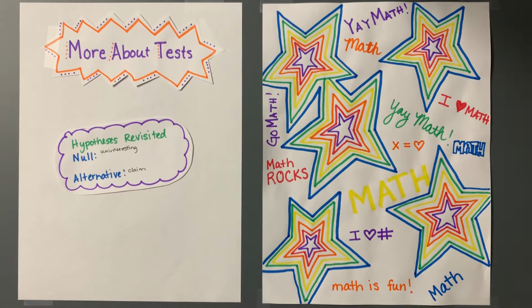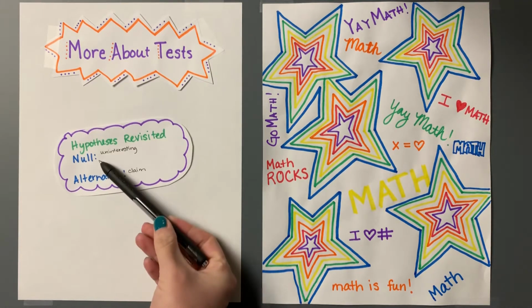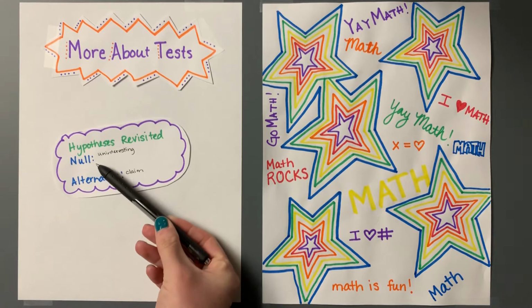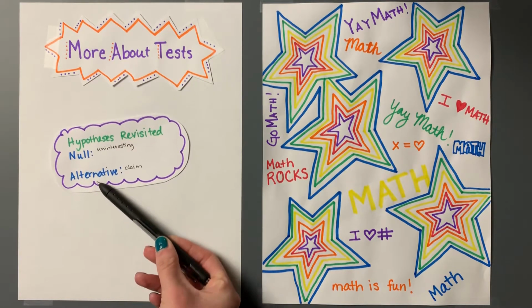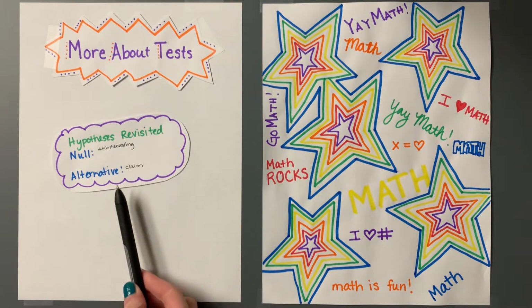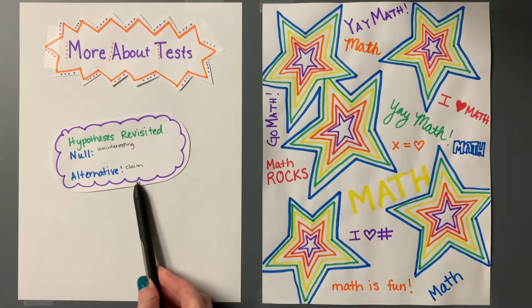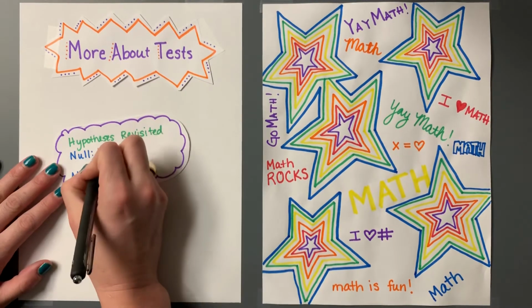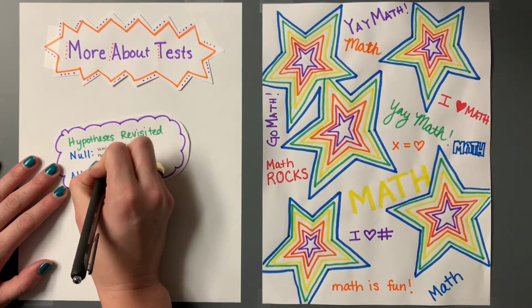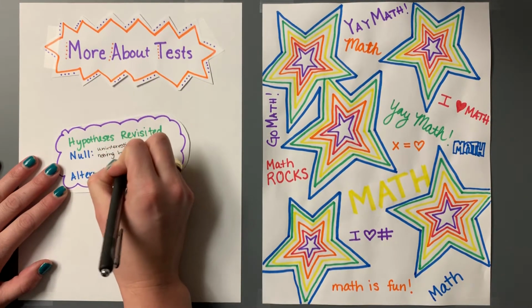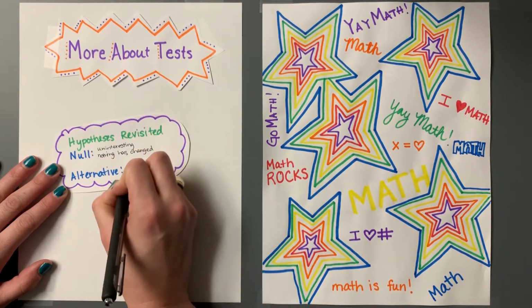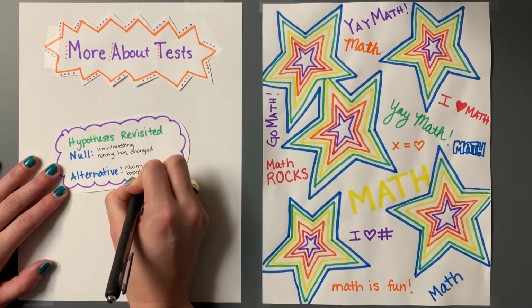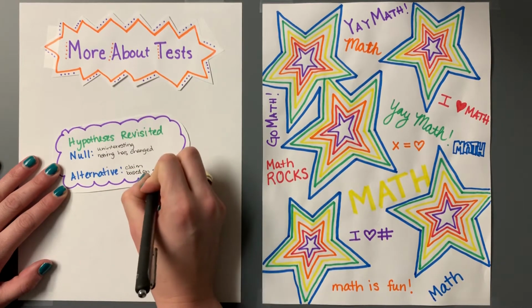We can't prove it correct. We are only going to be able to reject it or fail to reject it. That makes the alternative hypothesis much more powerful and interesting. So we want to make the alternative hypothesis the claim. So our null is that nothing has happened or nothing has changed, and the alternative is based on the statement.